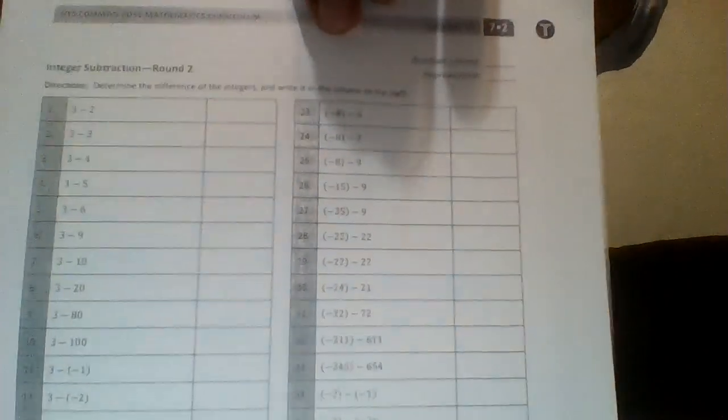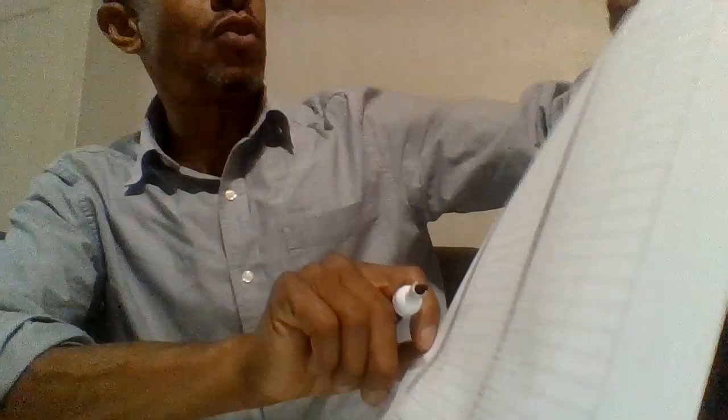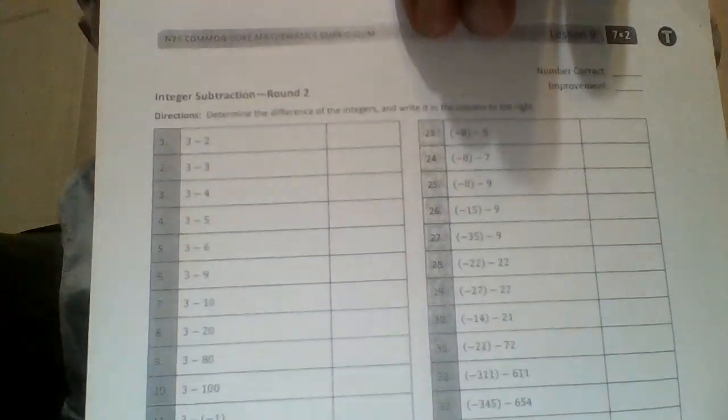So, double negative integer numbers. Let's go to page 113 and look at a few challenges from here where they have double negatives. All right, let's look at the first challenge here, 3 minus 2. What strategy would you use in that one? I will go ahead and use arithmetic.